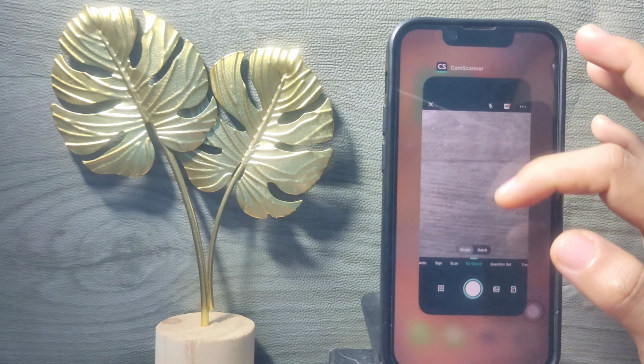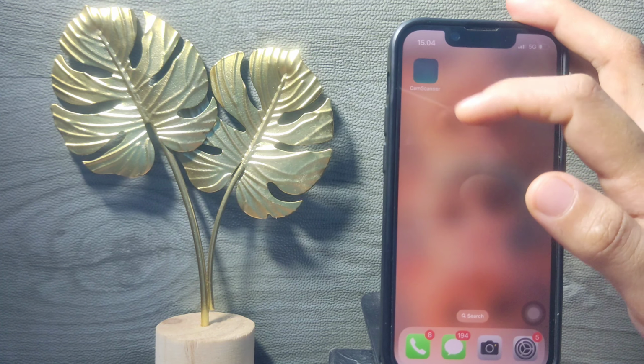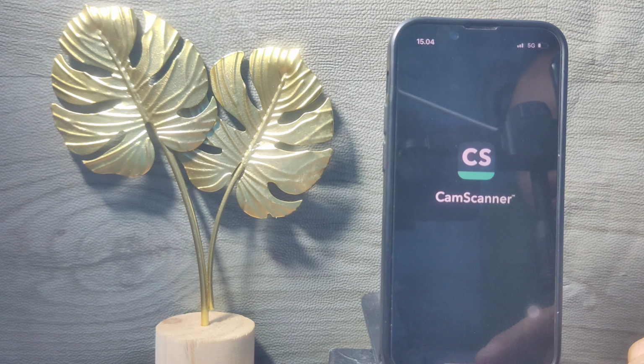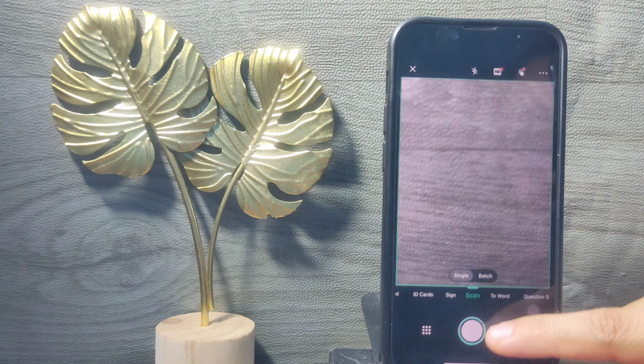So you don't need to open the CamScanner like before by opening the application and then tapping on this camera icon to use the CamScanner, guys. So yeah, I think it's enough for me.